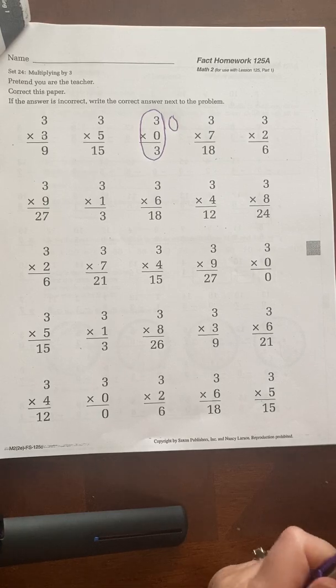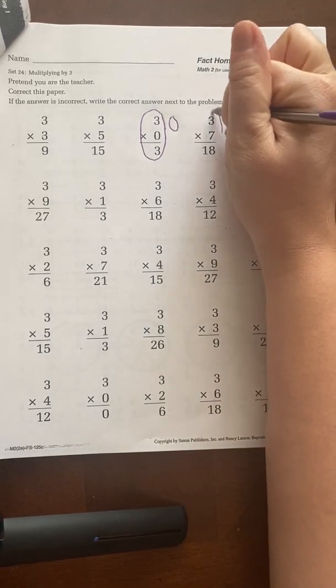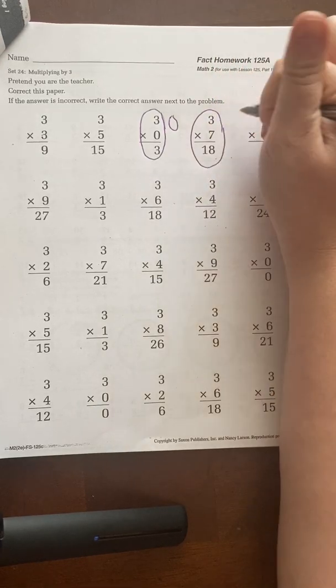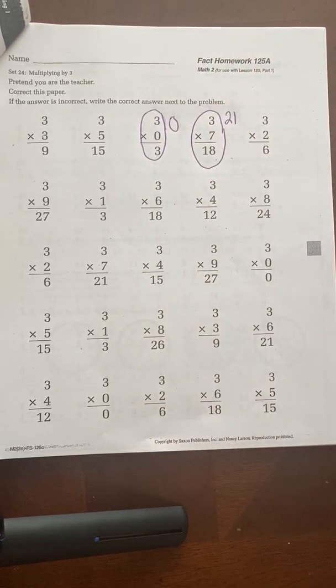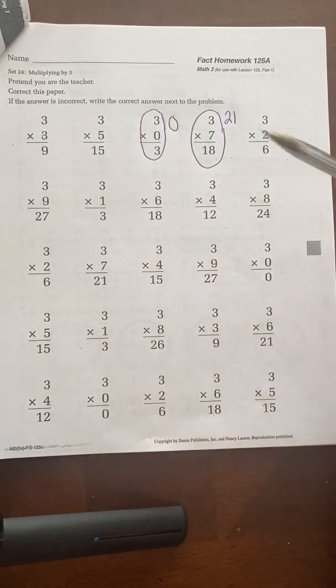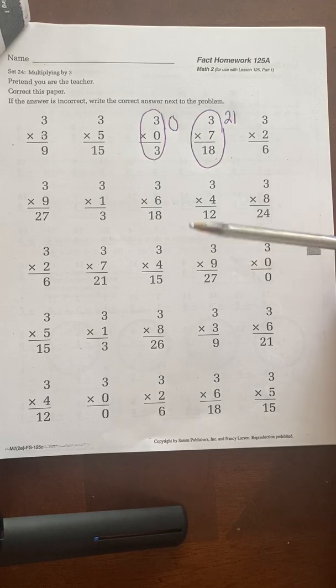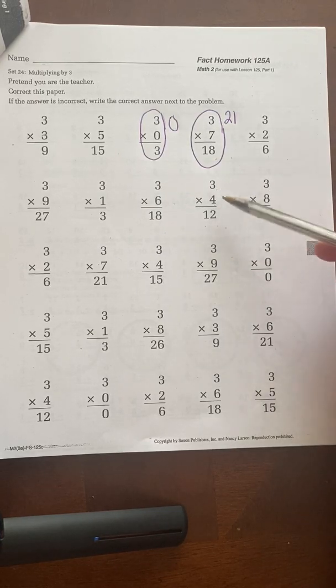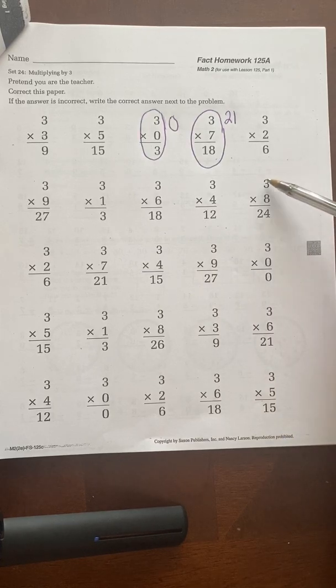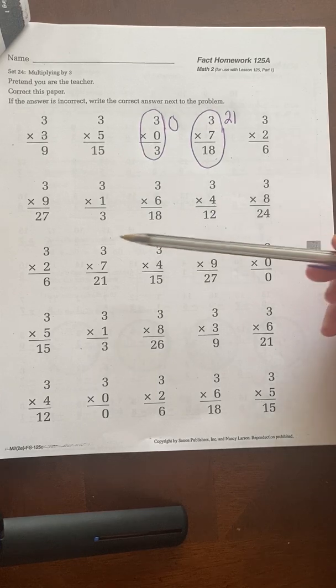3 times 7 is 18, is that correct? It is not. 3 times 6 is 18, but 3 times 7 is 21. 3 times 2 is 6? Yep. 3 times 9 is 27? Yes. 3 times 1 is 3? Yes. 3 times 6 is 18? Yes. 3 times 4 is 12? Yep. 3 times 8 is 24? Yes. 3 times 2 is 6?